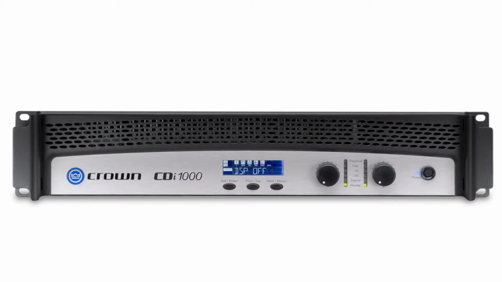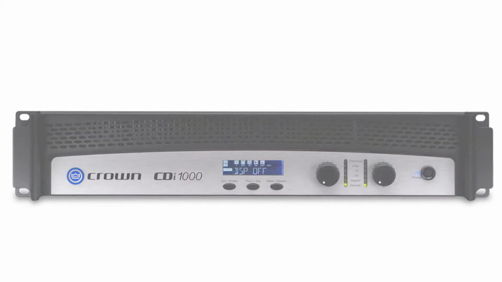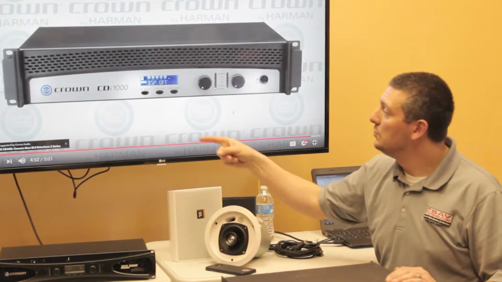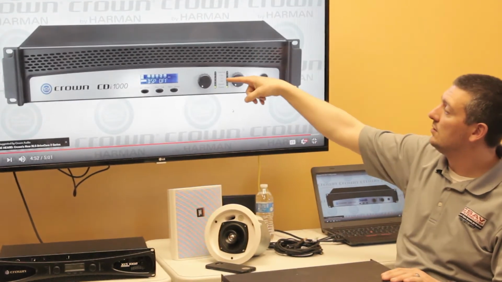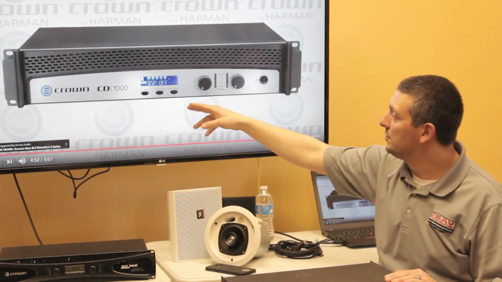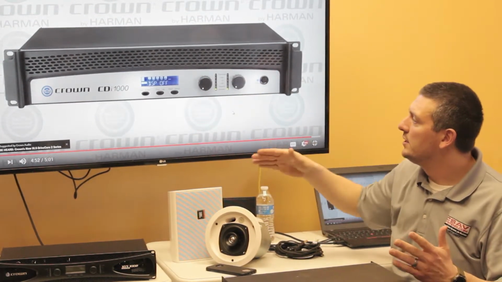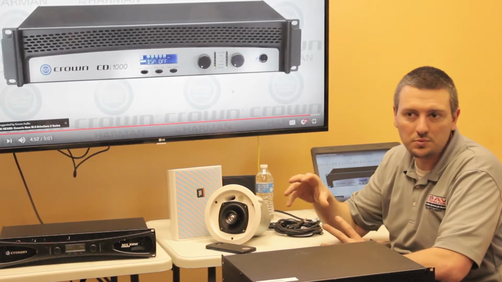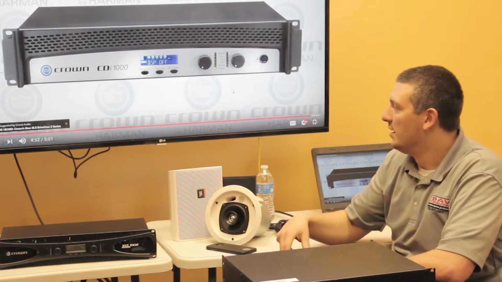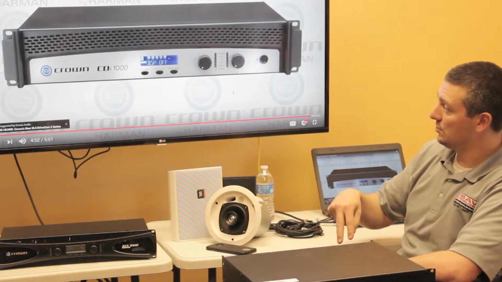So you could switch channel 1 and 2 from low Z to high Z. Low Z would be 8 ohm, high Z would be 70 volt. You can switch the inputs, whether you're doing parallel or bridged mono mode. You can set the limiter, basic settings like that. Some of the tone shaping and sculpting settings with the EQs, that all has to be done internally.